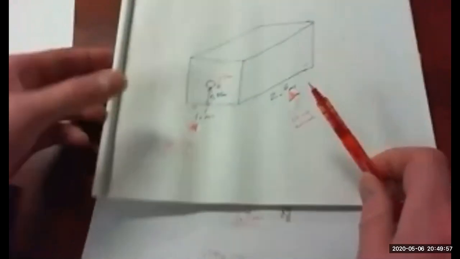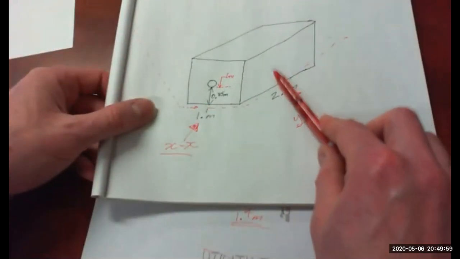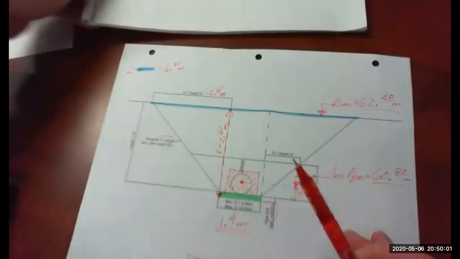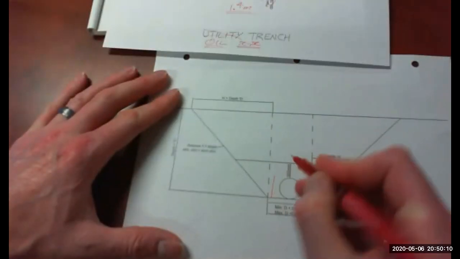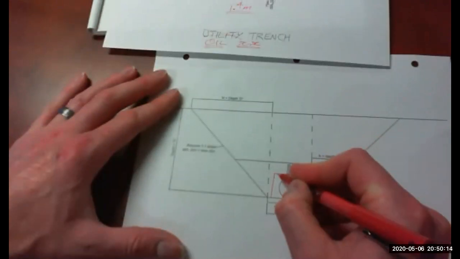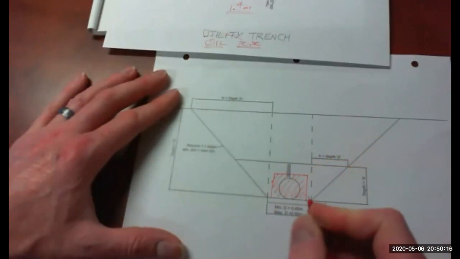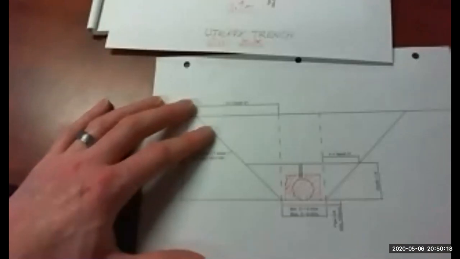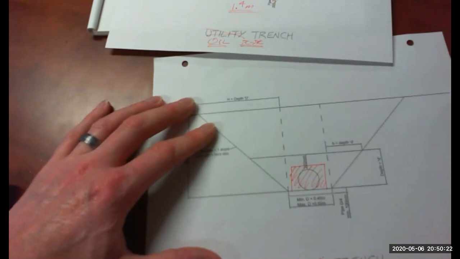So we're going to create another cross section of the box, but looking in the Y direction. So I draw the box on here. So we are Oil Interceptor in the Y direction.